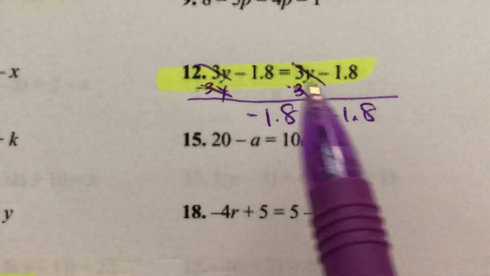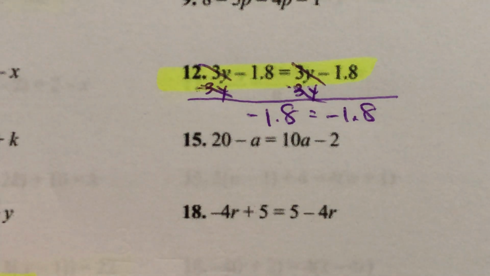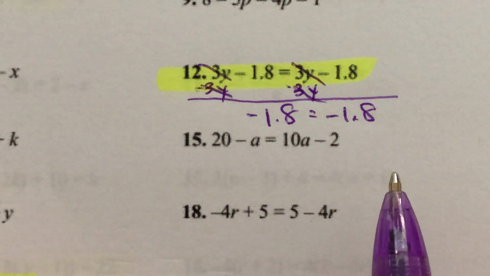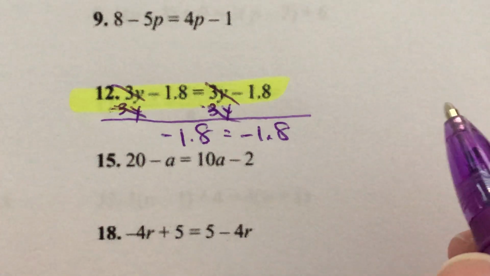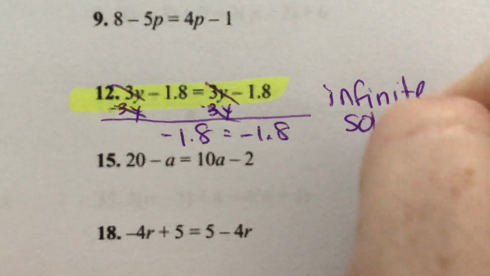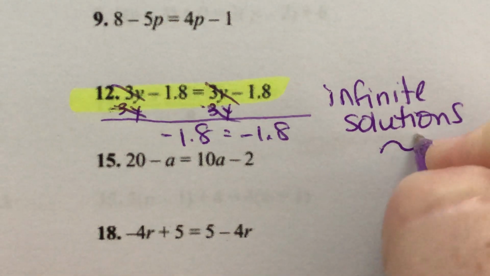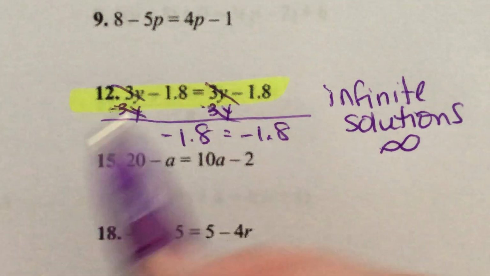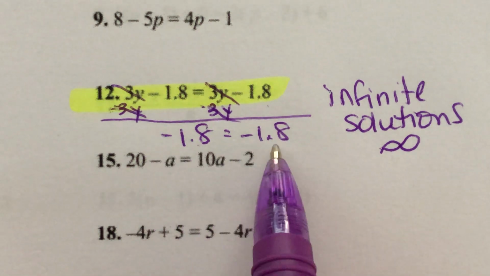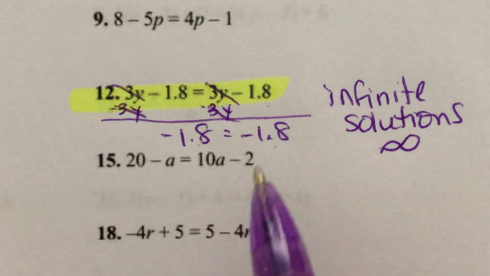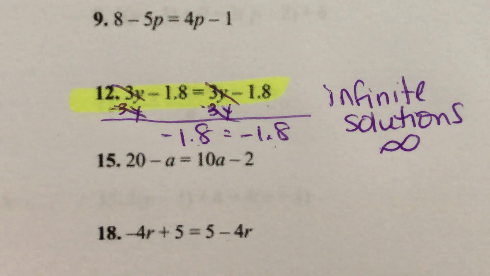Well, this is a special case. Whenever the variable cancels out and it goes away, it gets completely eliminated and there's no variable, if whatever is left over is equal, then your answer is everything. Infinite solutions, right? You can write infinite solutions, or you can write the little infinity symbol, which means we can put anything we want here for y, and it's going to get canceled out anyways, and what's left over is always going to be equal. So we could put a negative number in for y, we could put 0, we could put a fraction, we could put anything. So infinite solutions, we can put anything we want in for y.